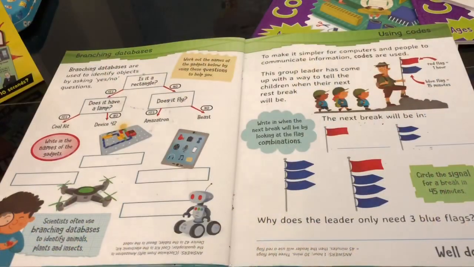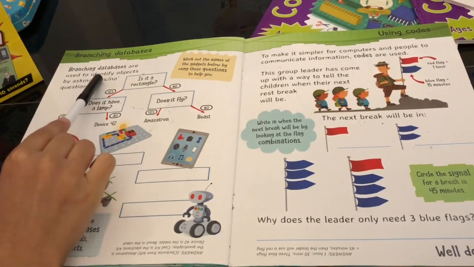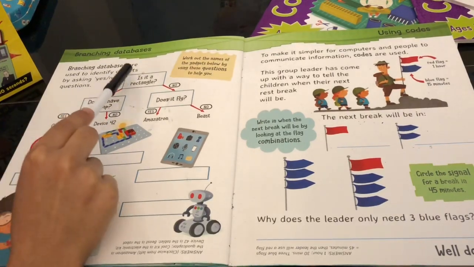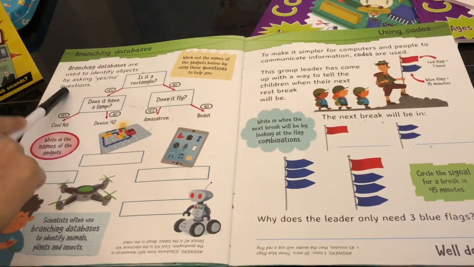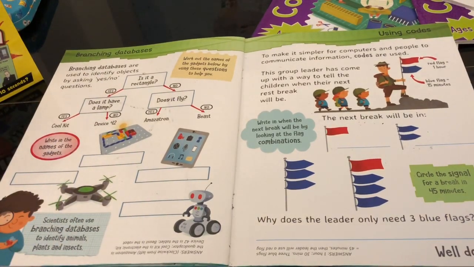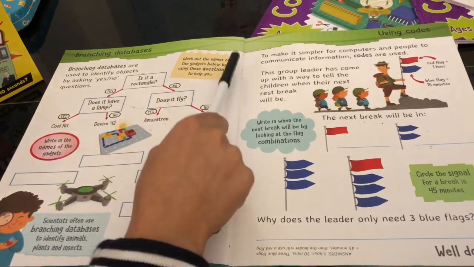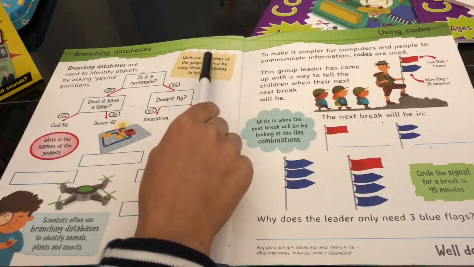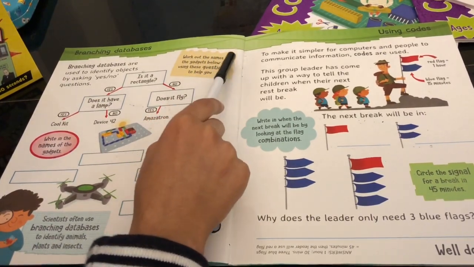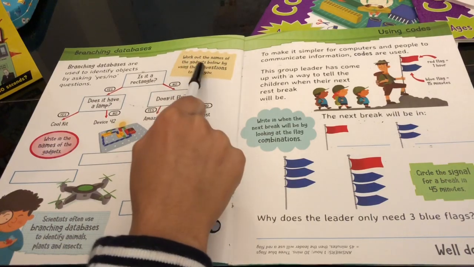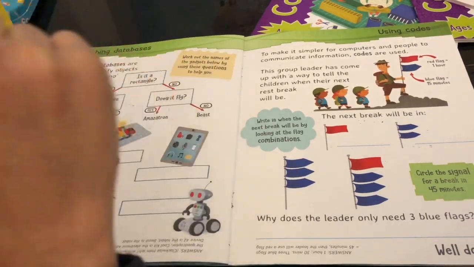Okay guys, so I'm gonna read now. Branching databases, it's the title. Branching databases are used to identify objects by asking yes and no questions. So it's basically asking yes and no questions, and that's true. Let's read this bit. It's like a post-it note with holes on top. Work out the names of the gadgets below by using the questions to help you.